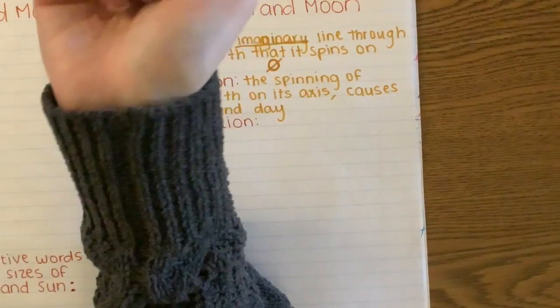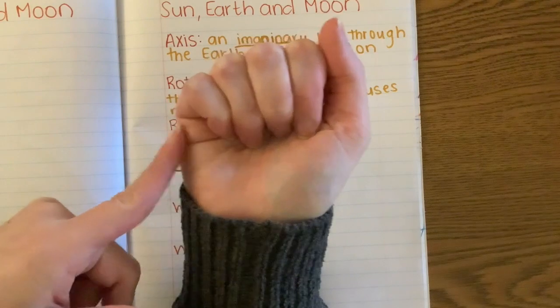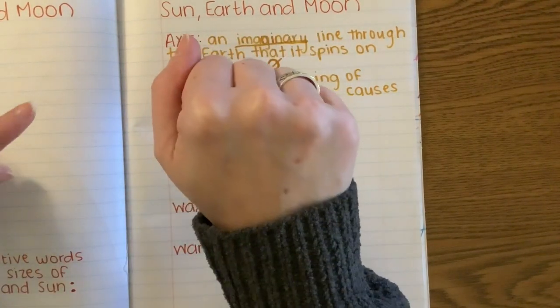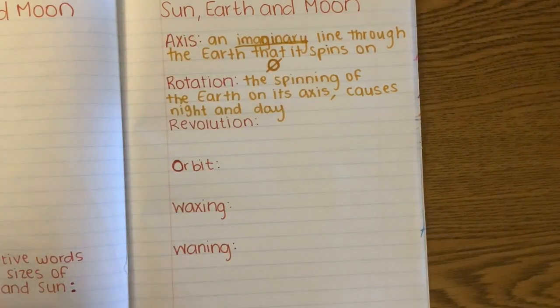So, if the sun is over here, then it's daytime over here and it's nighttime over here, but then the Earth spins and it's daytime over here and it's nighttime over there.